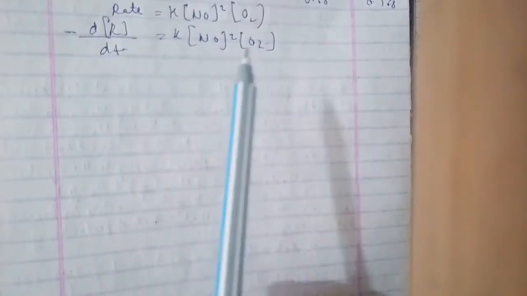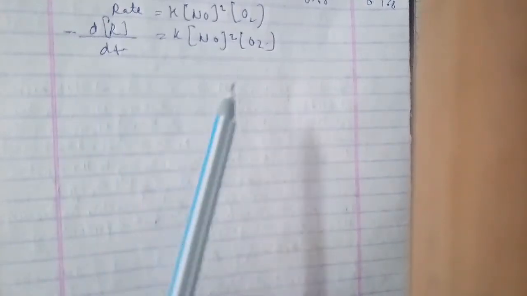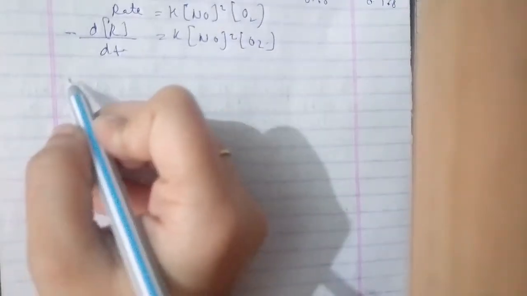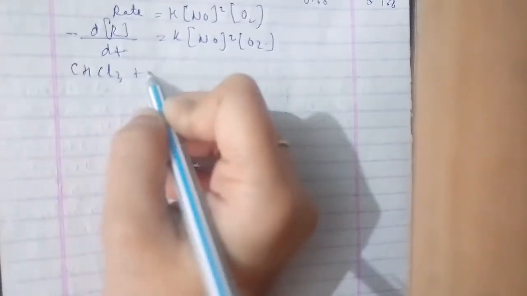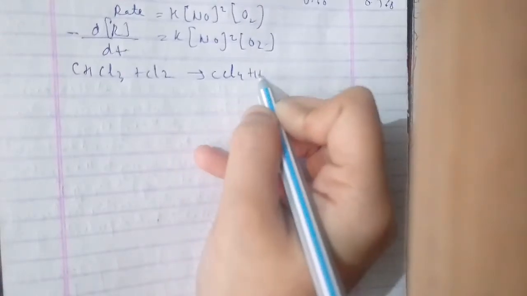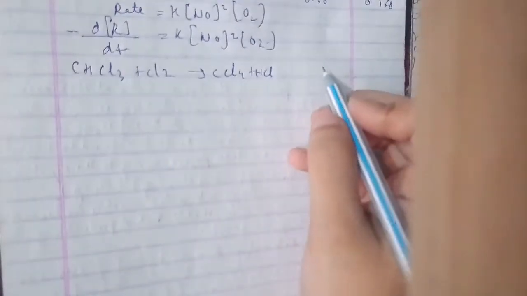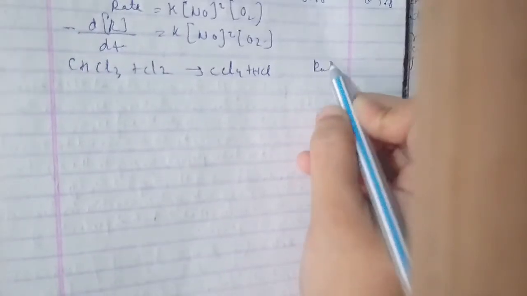The second equation we have is CH3COOC2H5 plus H2O giving CH3COOH plus C2H5OH. The rate expression we have for that as well is k [CH3COOC2H5], which we will find out here.